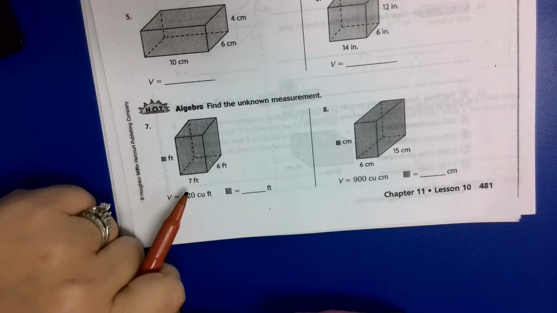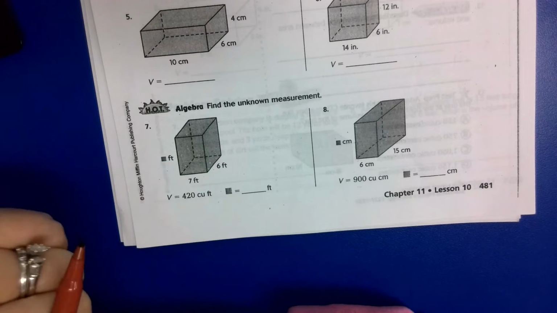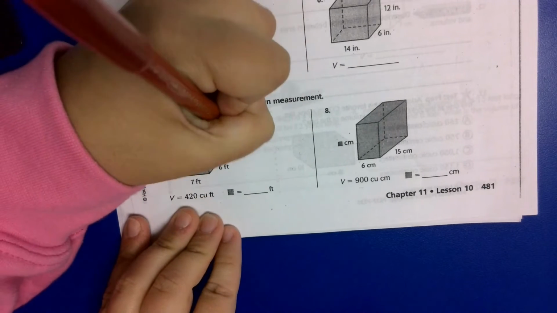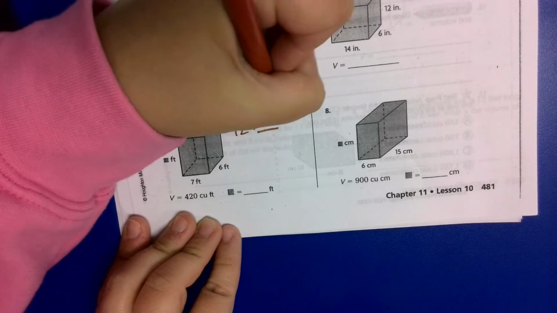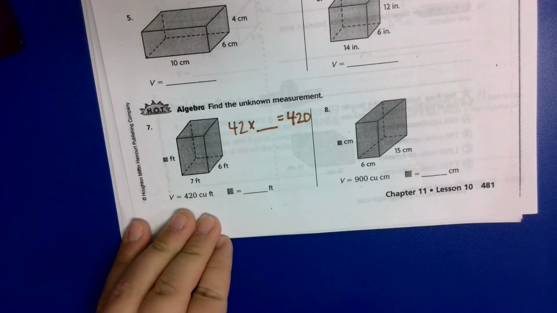Alright, so let's look at 7. We have 7 times 6 times an unknown number. Well, we know that 7 times 6 is 42. So we want to know 42 times what equals 420.